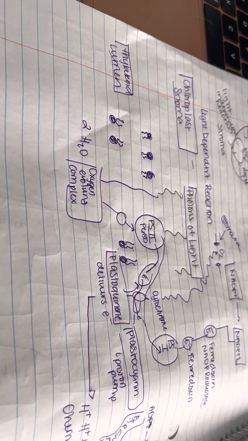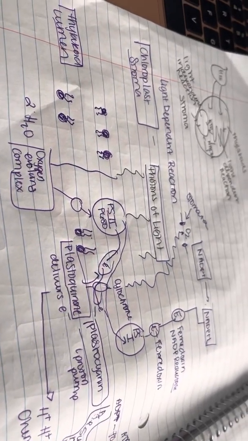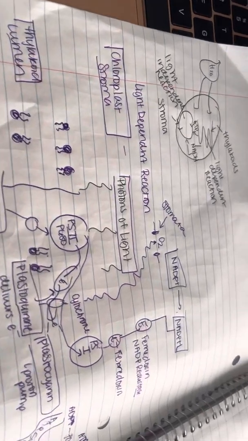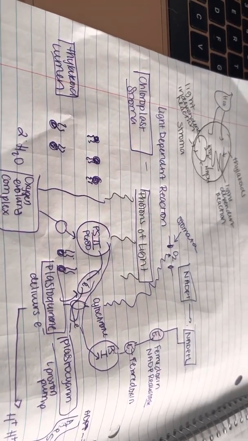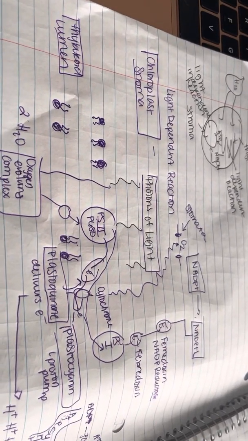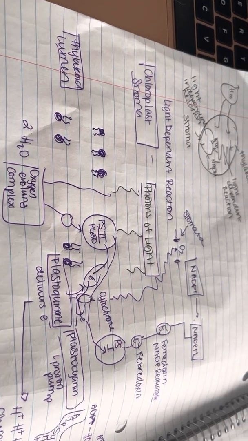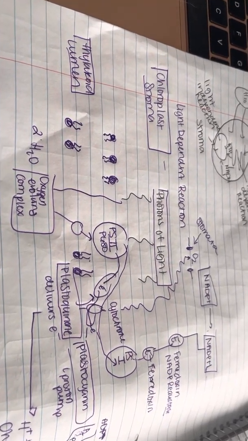So here we're going to start off at the top with the thylakoids, which is both known as the light independent and light dependent reactions that take place in the stroma. So basically thylakoids are pigment-filled discs which make up the inner compartments.